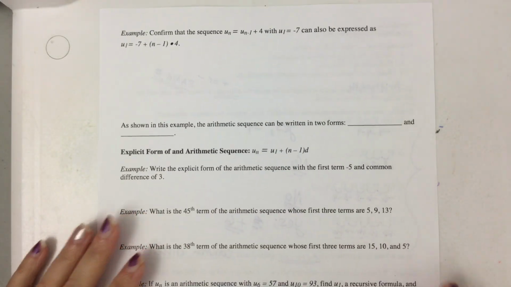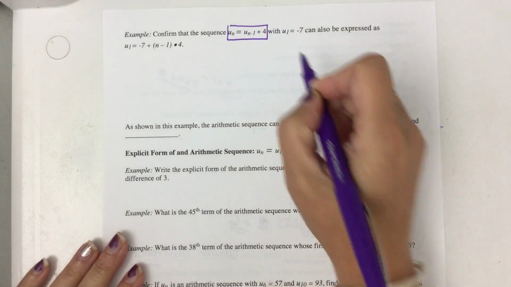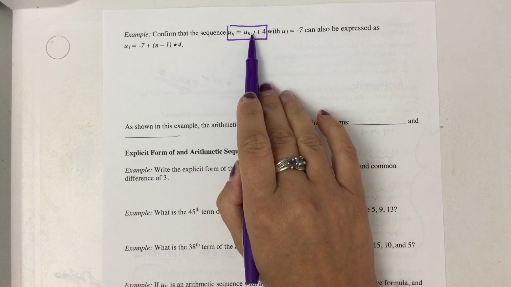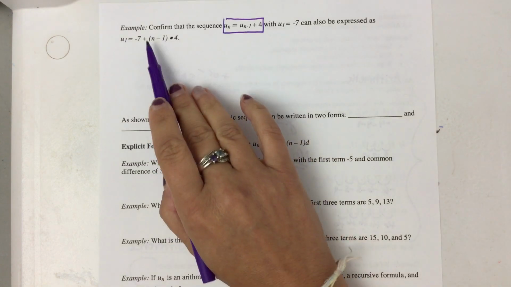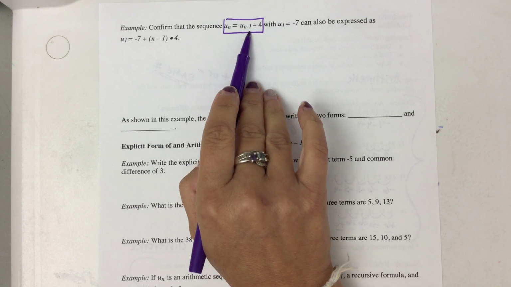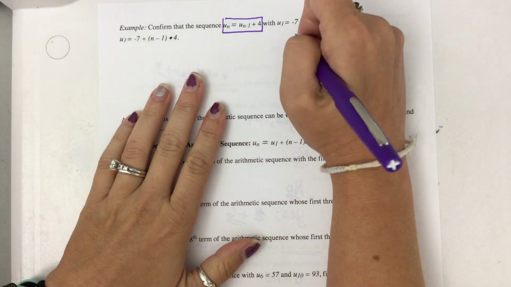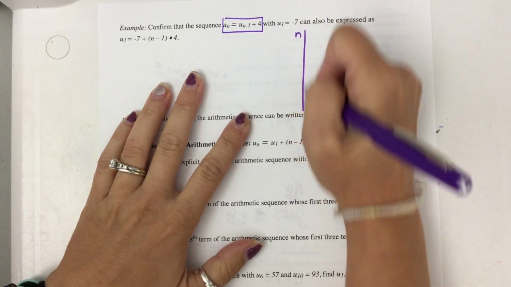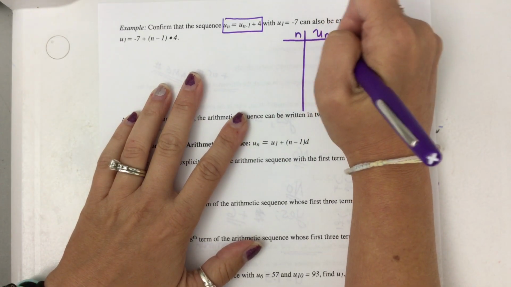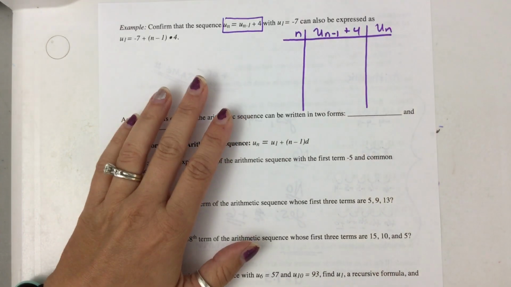Okay, so we have an explicit form of a sequence, and that's what we're going to look at now. Here is a recursive formula. They want to show us that we can actually get the same result using an explicit formula, which is right here, using an n, and a recursive formula with the u sub n minus 1. So first we'll do the recursive formula and create a table like we did in the first section. My formula is u sub n minus 1 plus 4. Then I would have my u sub n.